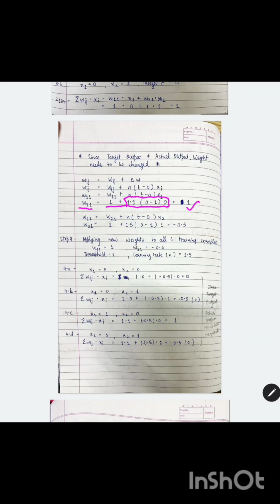So the second weight W21 is equal to the old value of W21 plus n, the learning rate, into the target value, which was 0, minus o, the actual output, multiplied by the second input, x2. So 1 plus 1.5 into 0 minus 1 into 1. 0 minus 1 is minus 1. Minus 1 into 1 is again minus 1, and minus 1 into 1.5 becomes minus 1.5.